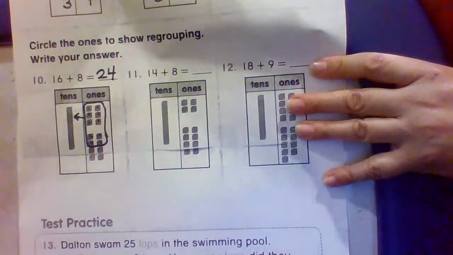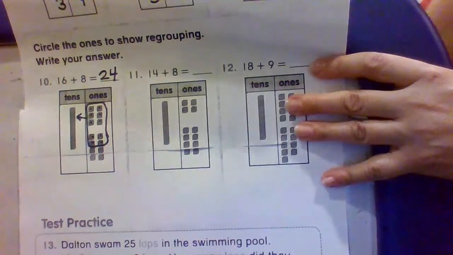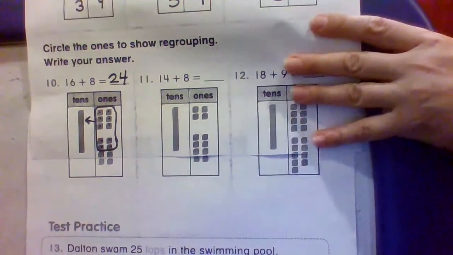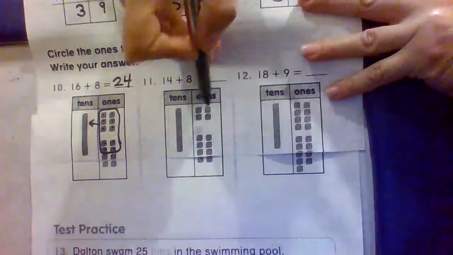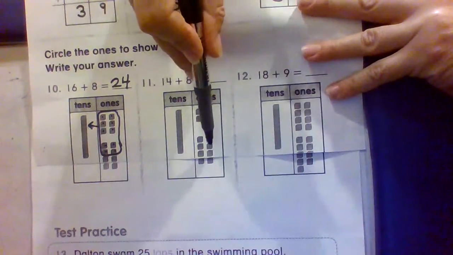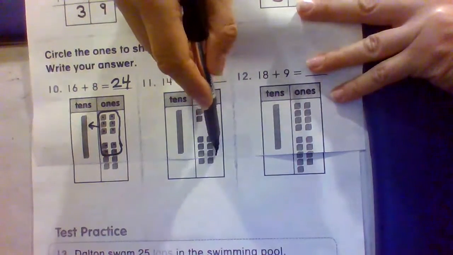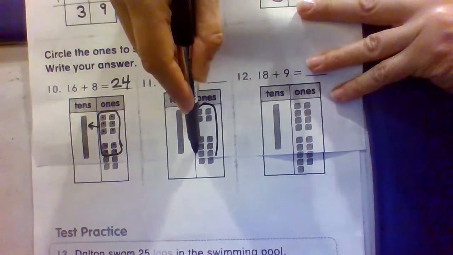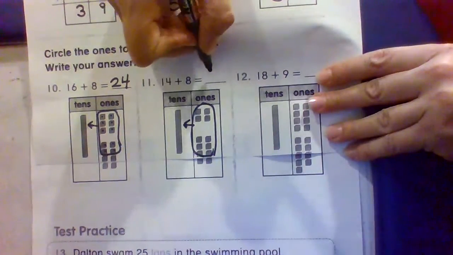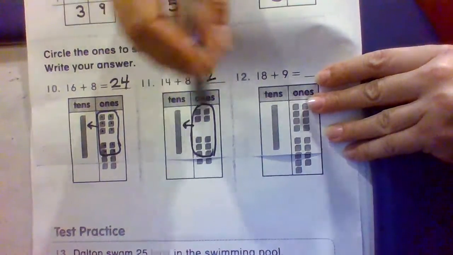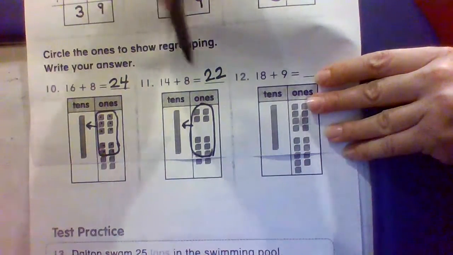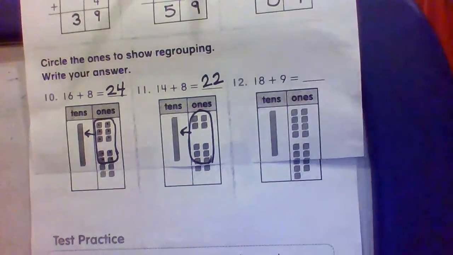If you counted on, you would have reached the same answer. Let's look at number 11. You have 14 plus 8. Again, you've got to join the ones together first. Once you have 10, you need to move it over. 1, 2, 3, 4, 5, 6, 7, 8, 9, 10. And right about there is 10. And I moved it over. And now I have 2 10s with 2 left over. That means that 14 plus 8 equals 22.